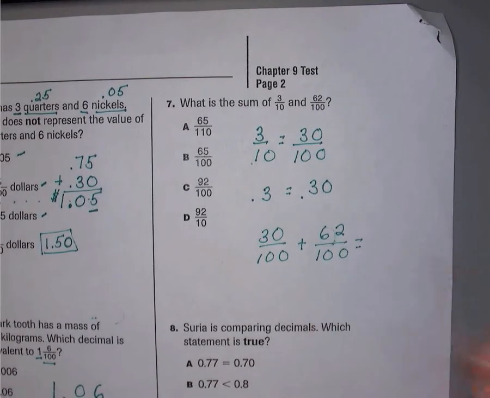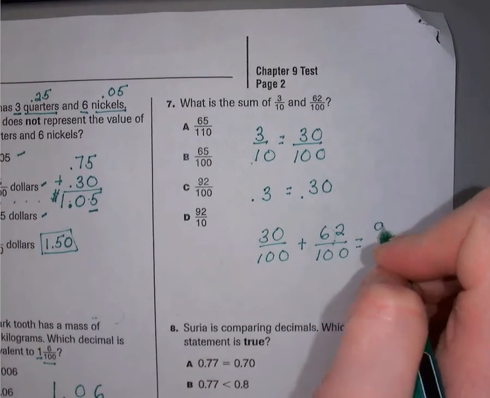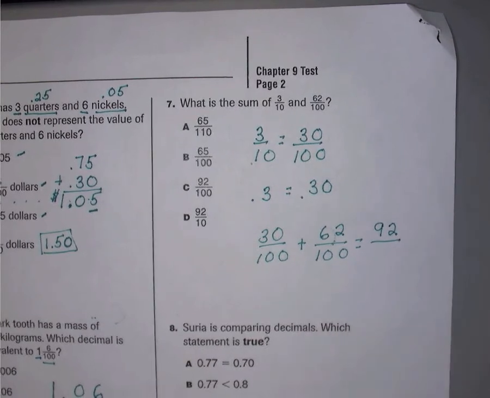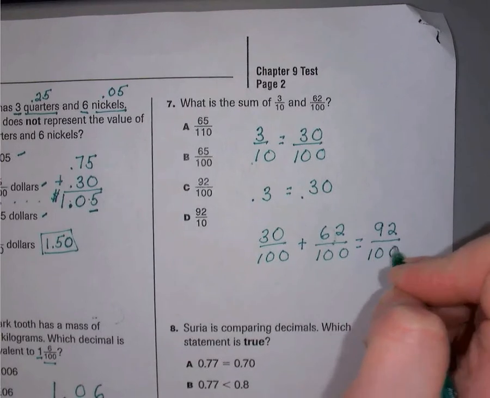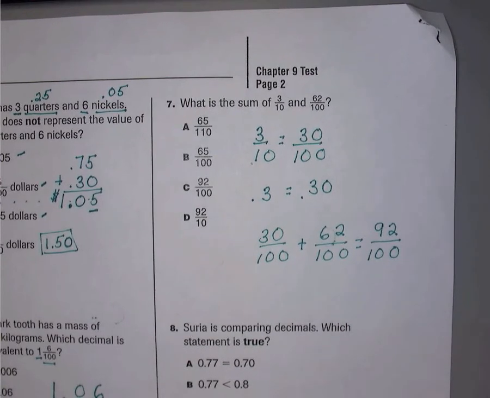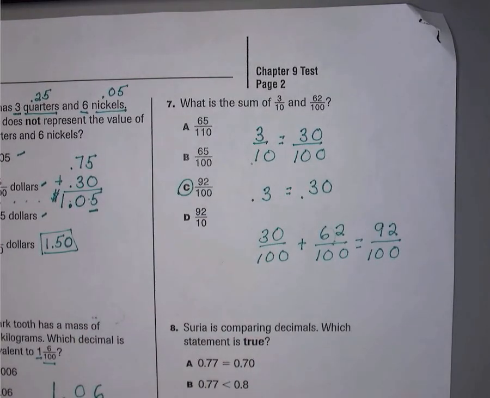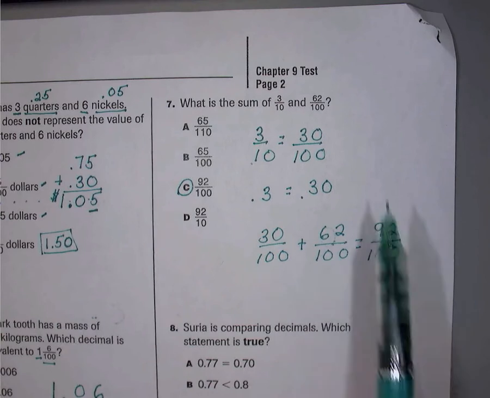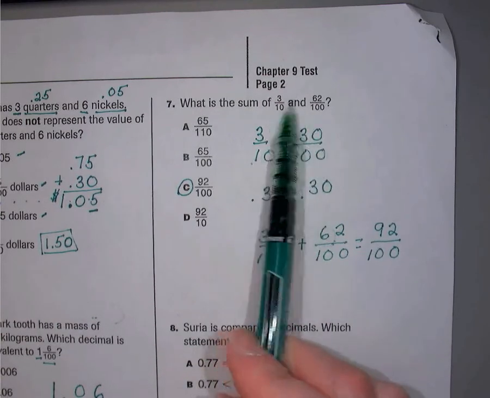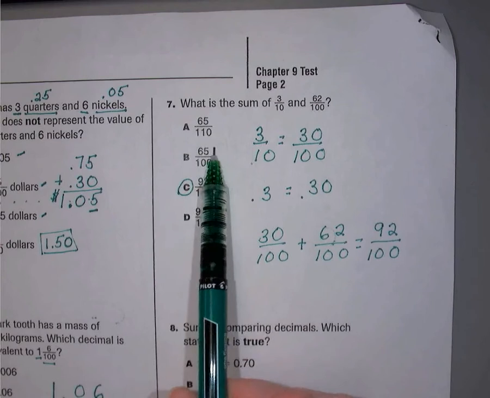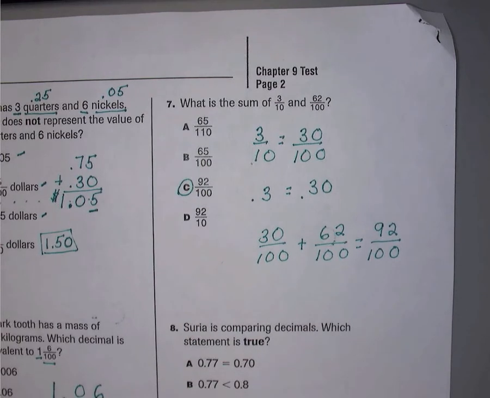We add the top. Remember, the bottom number always stays the same. So we have 92 hundredths. I can only add if the bottom number is the same. C. Notice they tried to trick you because if you just add the top numbers, you get 65. But we know that our like denominators have to be there.